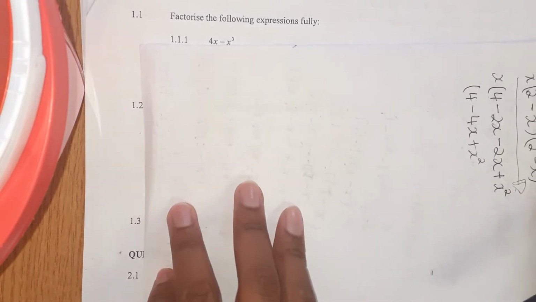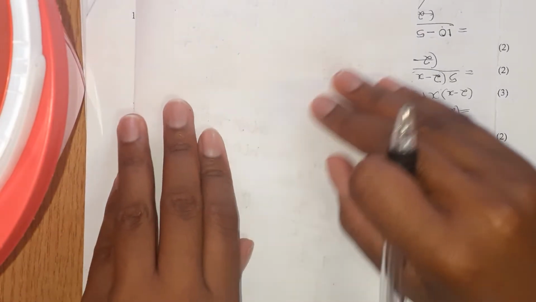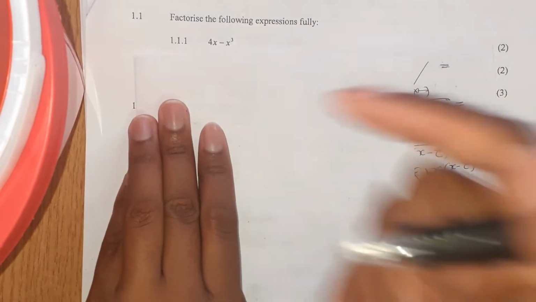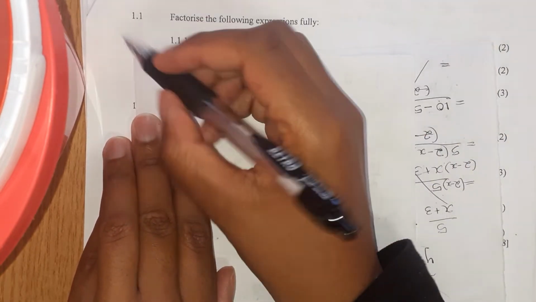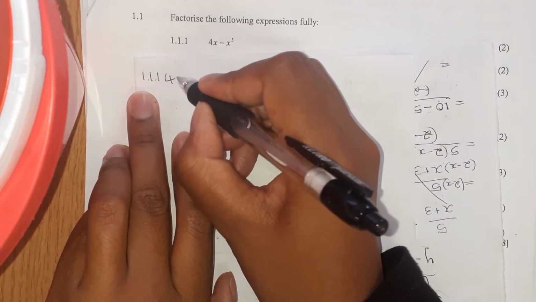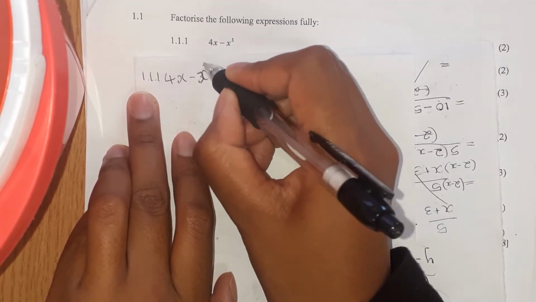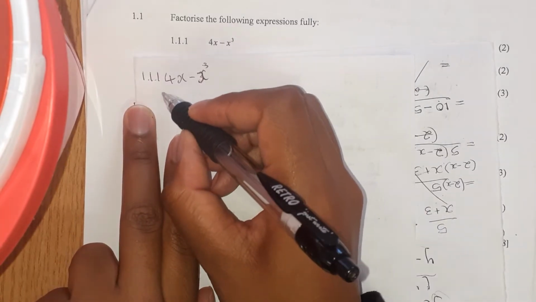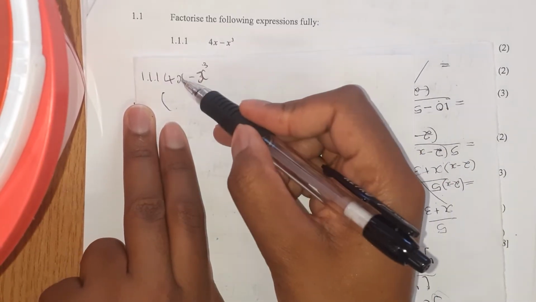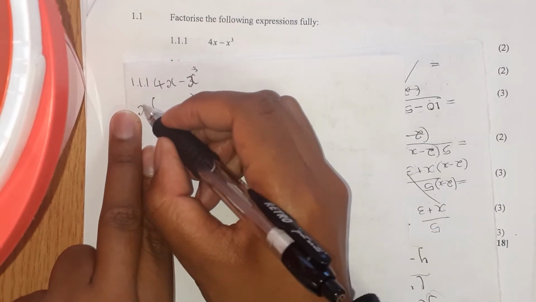So here we have to factorize. That's what we have to be doing. So I'm going to start factorizing 1.1.1. We have 4x minus 3 to the power minus x to the power of 3. So we open a bracket. What is appearing on both terms is x. So x can go outside.